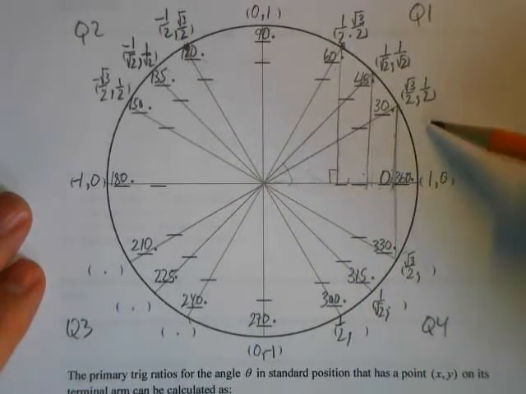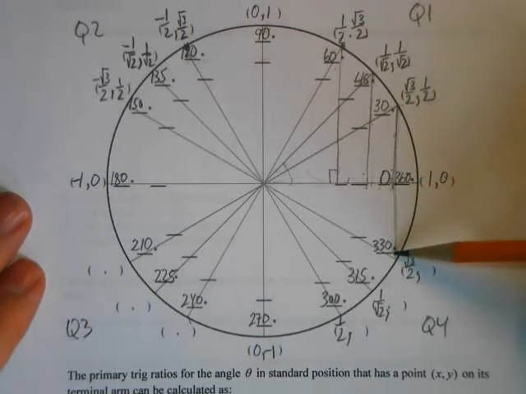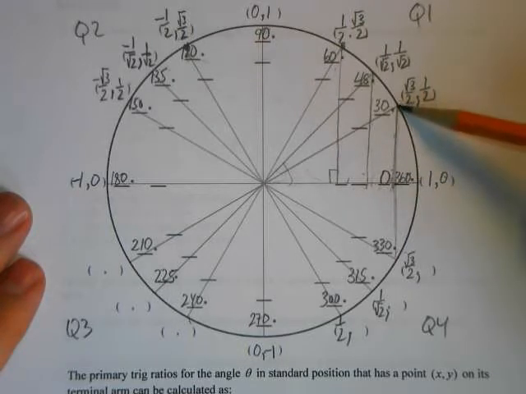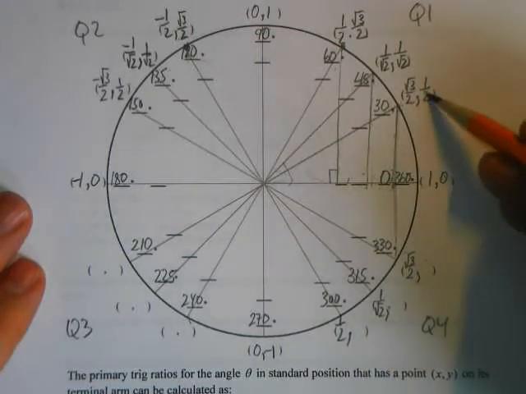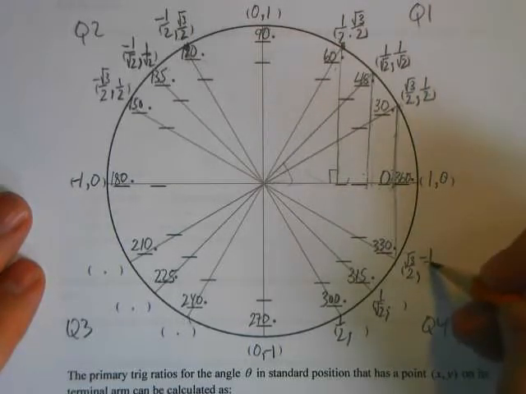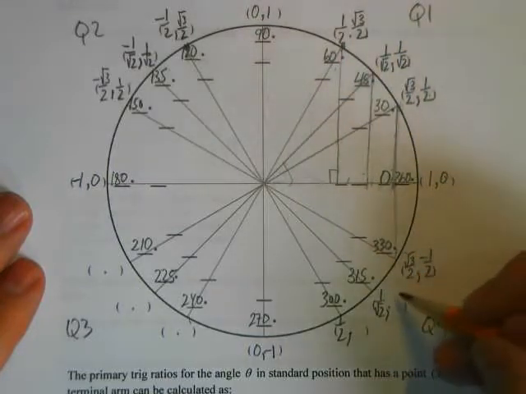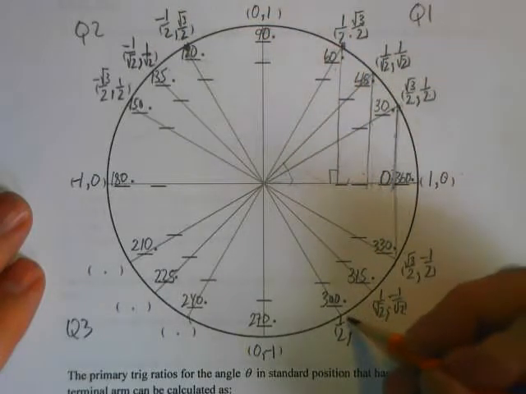Okay, now what about the y coordinates? So if I compare this point to this point, the y values, well, this goes up 1/2 unit, but this goes down 1/2 unit. So this y coordinate would be the negative version of this, so -1/2. Similarly, this will be -1/√2, and the last one -√3/2.